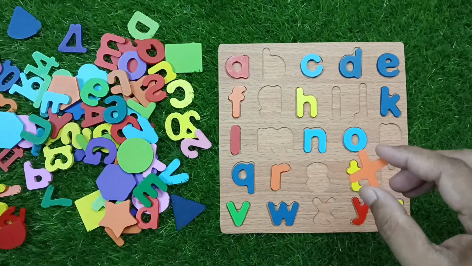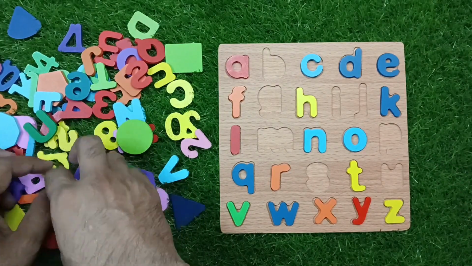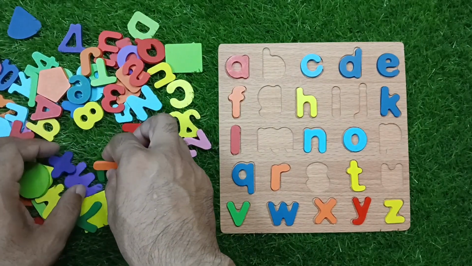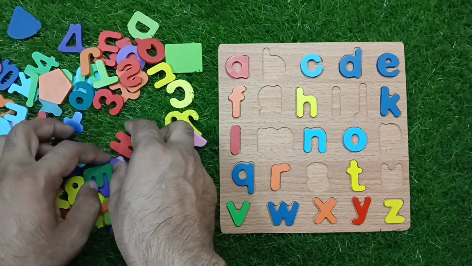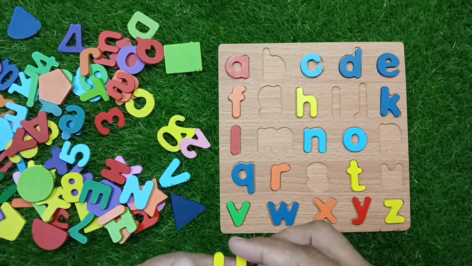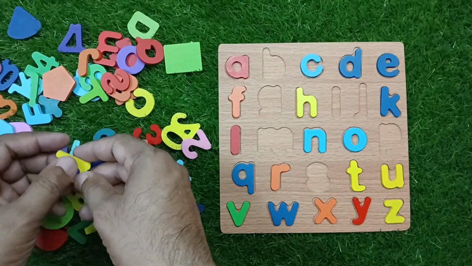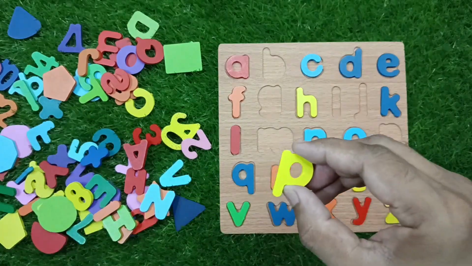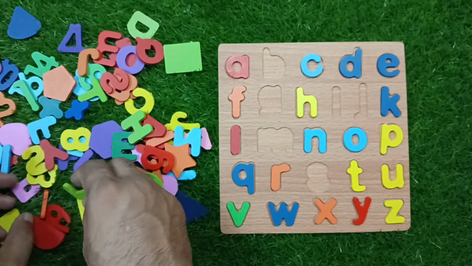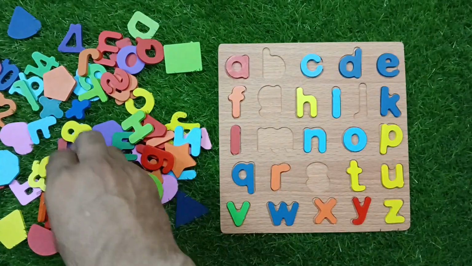X. X for xylophone. U. U for umbrella. P. P for parrot. I. I for ice cream.